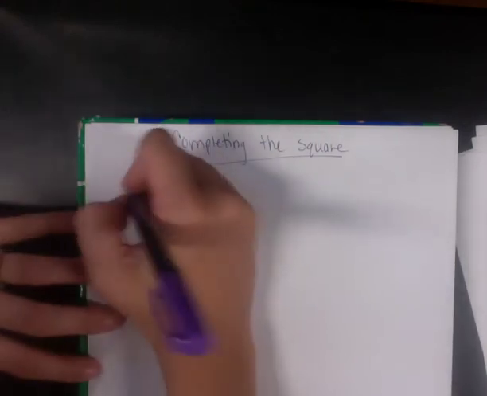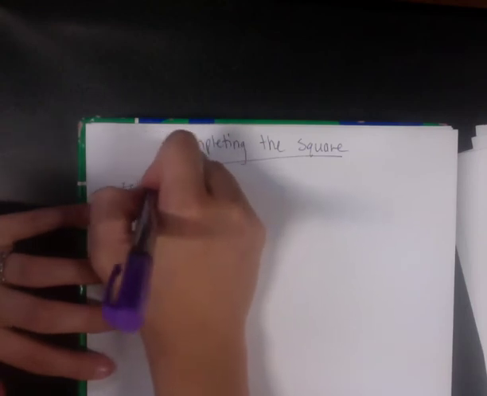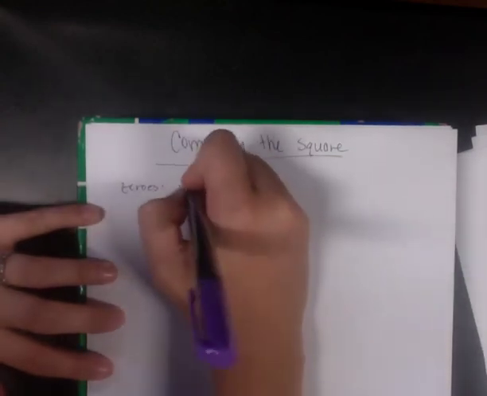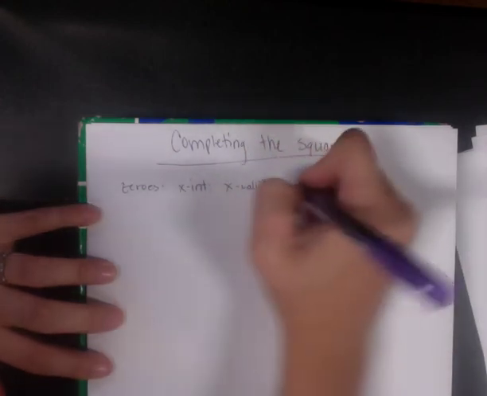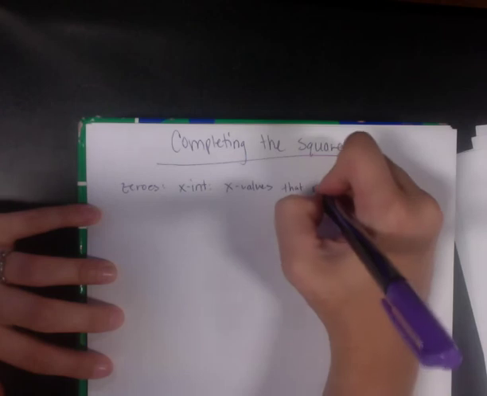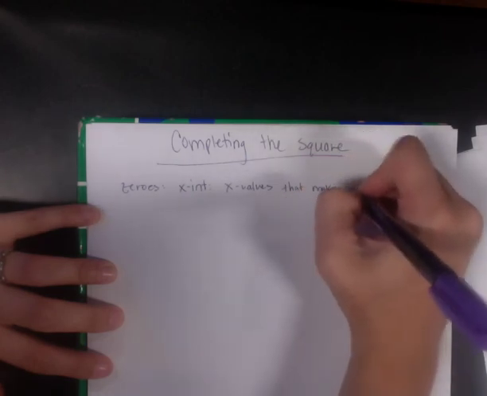Now, completing the square, what we do is rearrange a quadratic to find the zeros. The zeros of a function are the x-intercepts, which are the x values that make the equation equal 0.